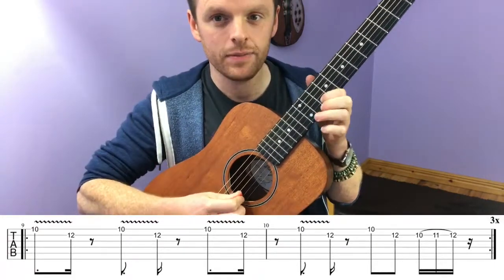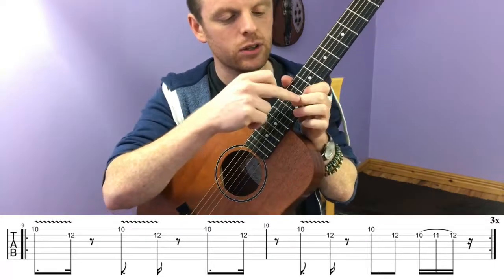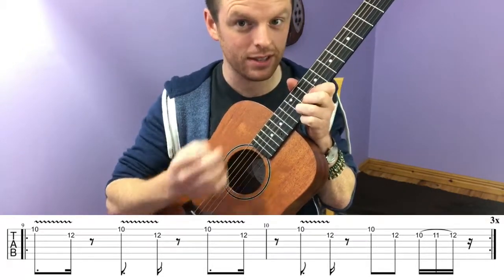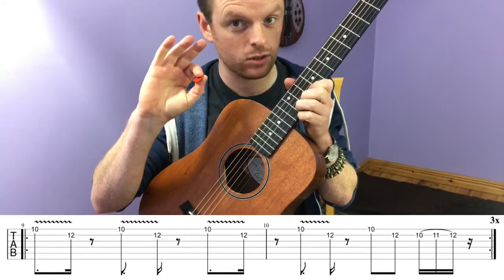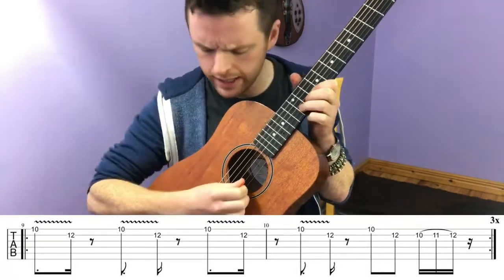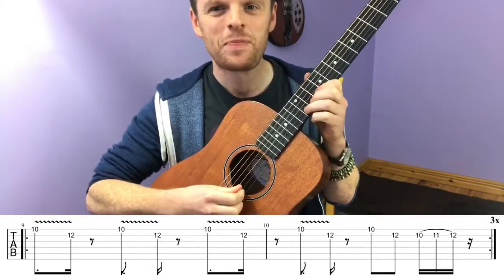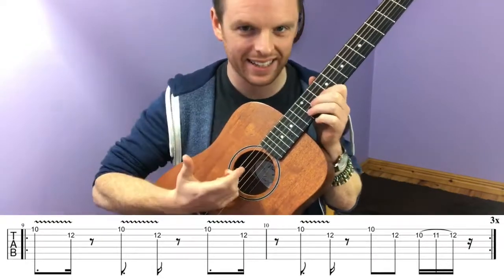So you have the 10. Now watch what will happen here. I'm going to hit the 10, but I'm going to hammer on my fingers to make the rest of the notes. So this hand is going to do no more work. I'll do that again. Hopefully you can hear that. It sounds a lot less attacking than going.